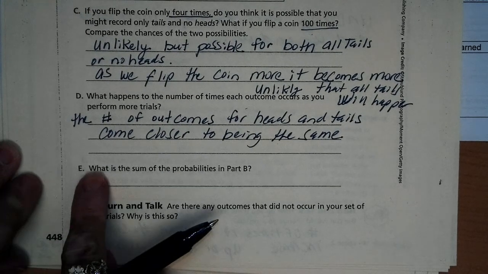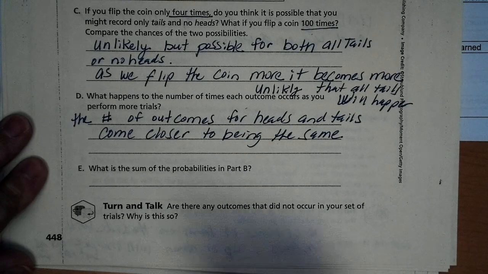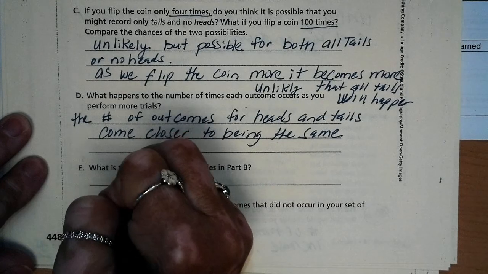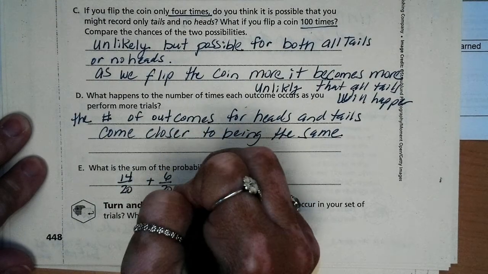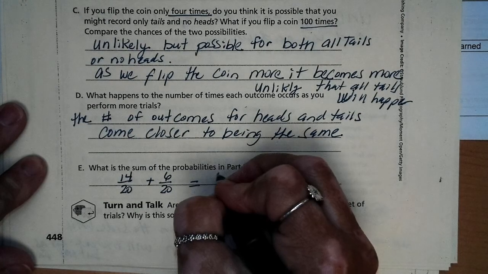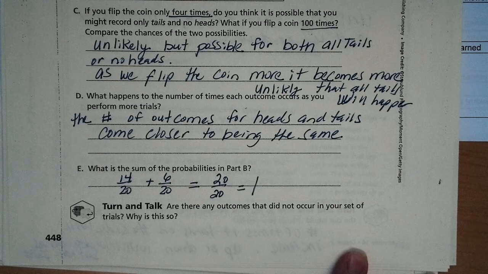So then it says, what is the sum of the probabilities in part B? Well, if I add 14 over 20 and 6 over 20, I should get 20 over 20, which is 1.